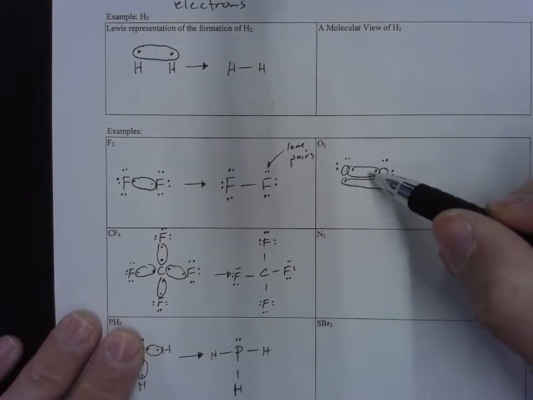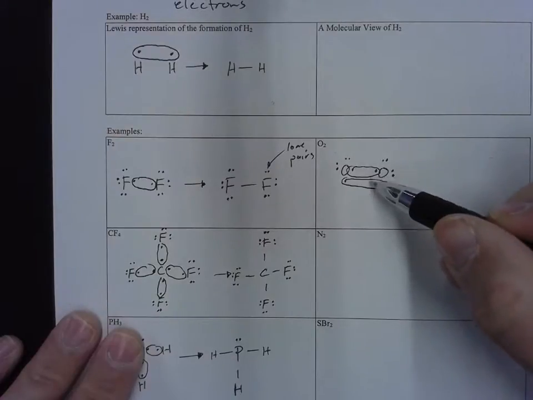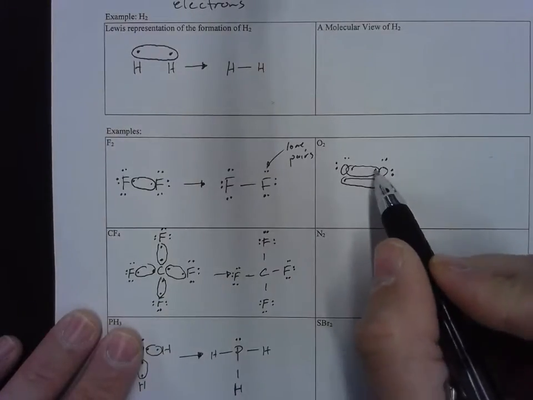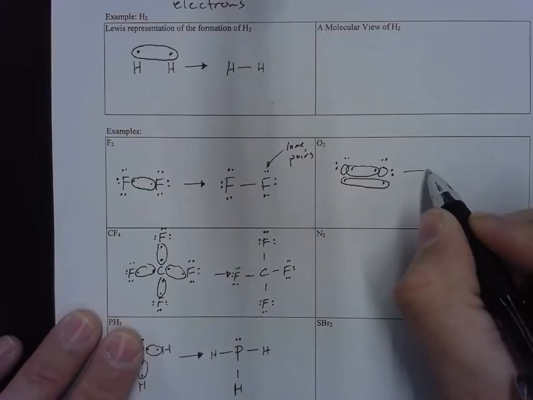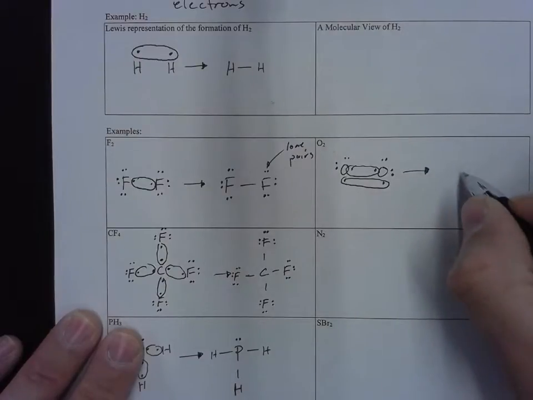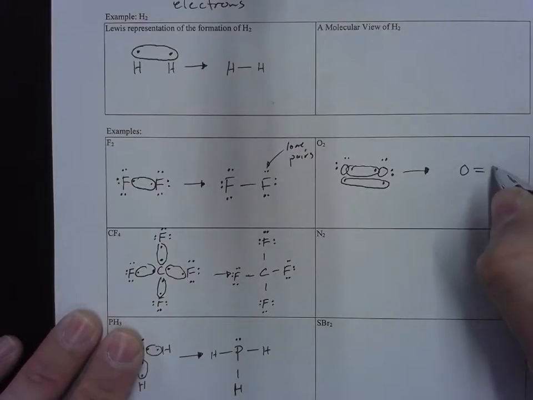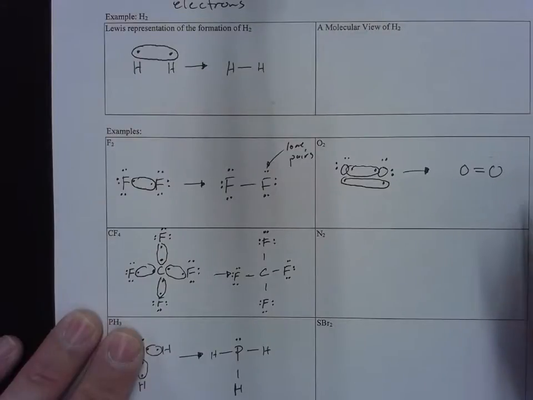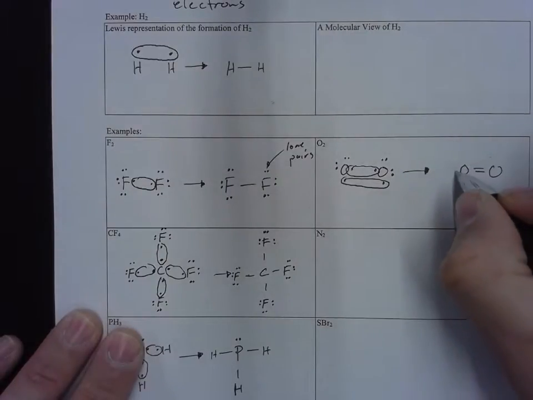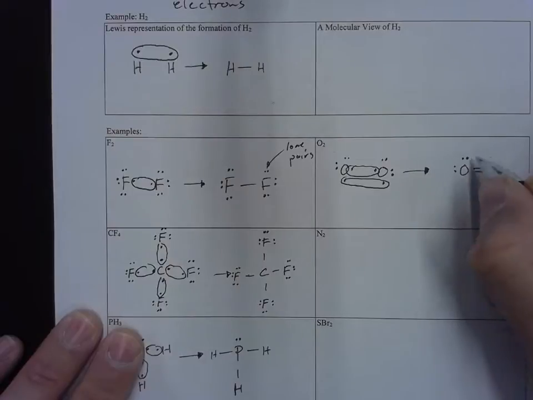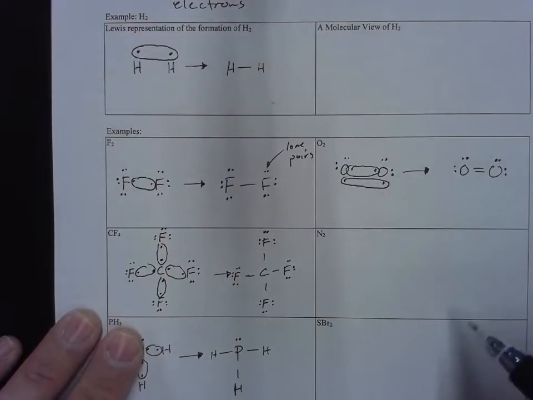How many bonds do I have now? Well, I've got 2 covalent bonds. Do you see that? This little bubble right there and that bubble, those form covalent bonds. So I go O with 2 covalent bonds, a double bond, right? And then I've got 2 lone pairs on each. 1, 2, 3, 4. 1, 2, 3, 4. Okay? I draw in my lone pairs, like so.